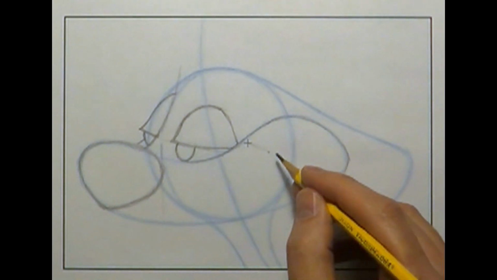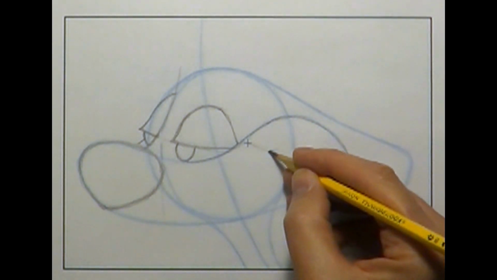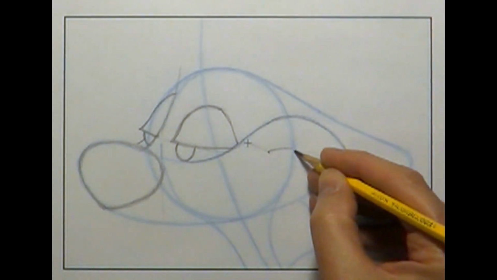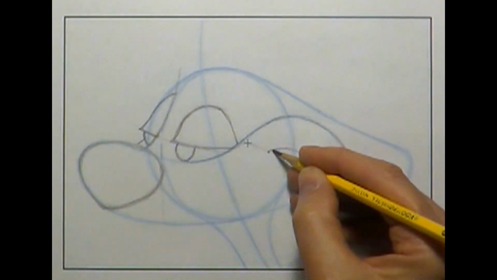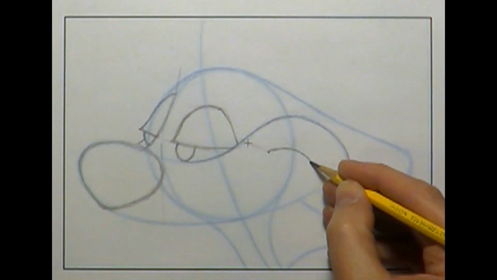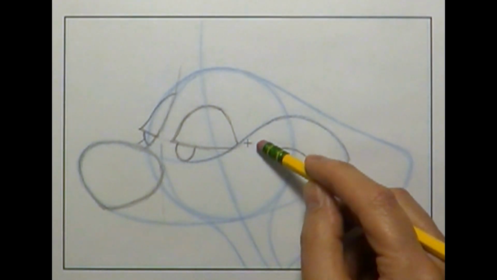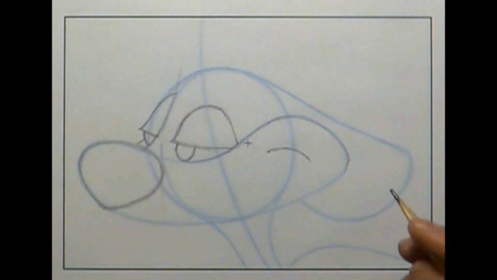So what I'm going to do is I'm going to draw now, curving over to the right like this, and curving downward just a bit, a smile line, a wrinkle when the character smiles, right there. Okay, I'm going to clean that up just a little bit. I'll get rid of that little marking line. But that is an important line. It gives us some nice expression to Timon.